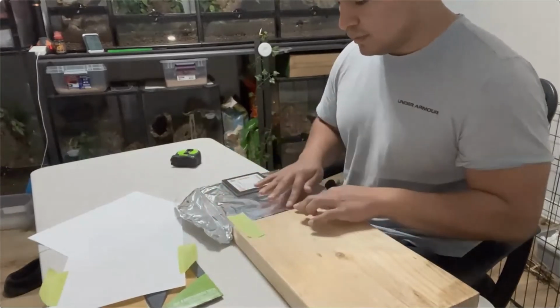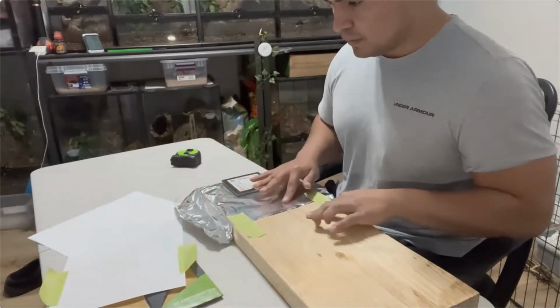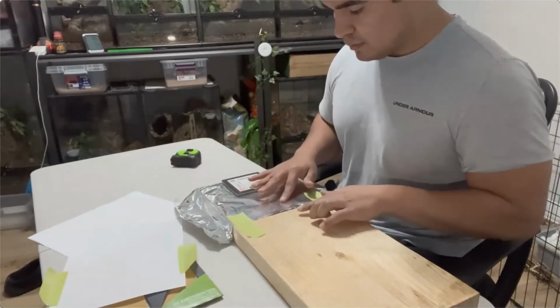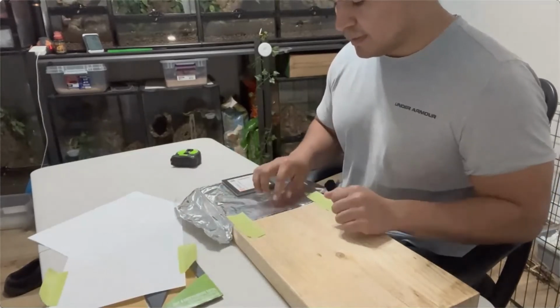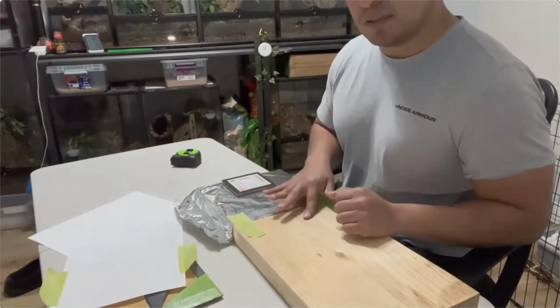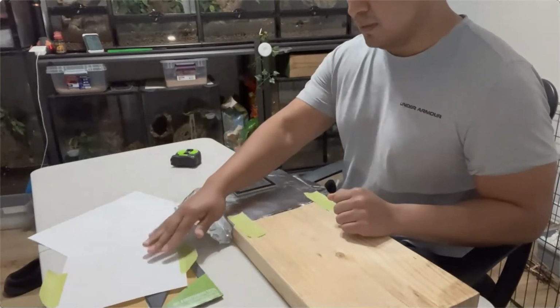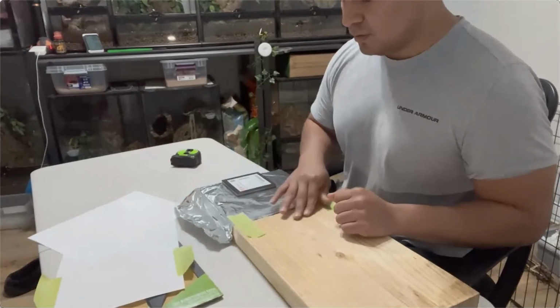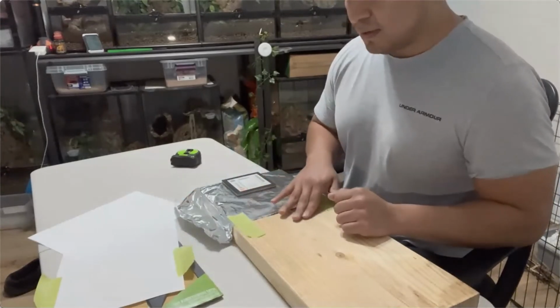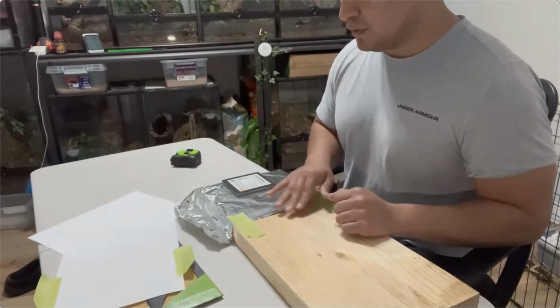All right, so now they feel similar. In fact, this actually feels a little bit stickier than the wood surface. I thought this would be a lot smoother than the copy paper and the wood surface, but it's not.